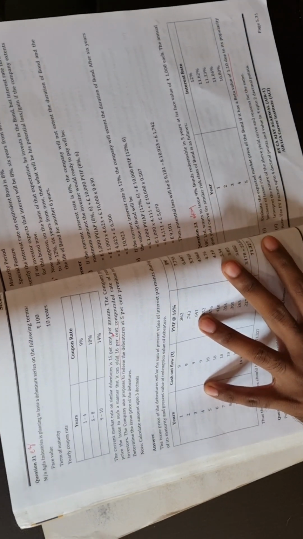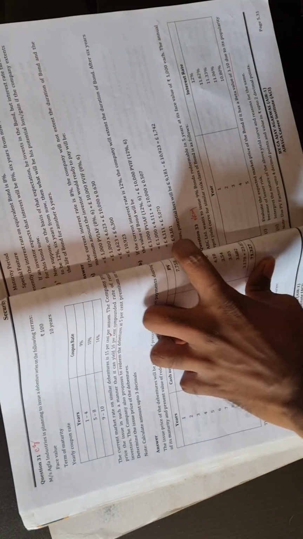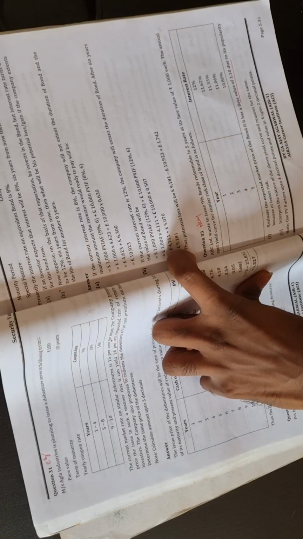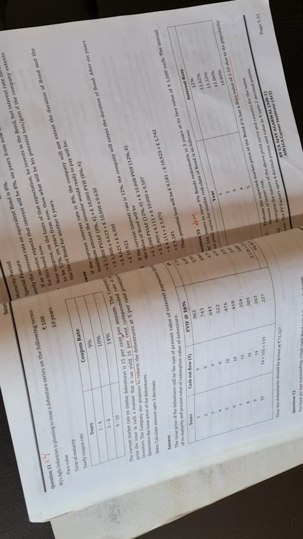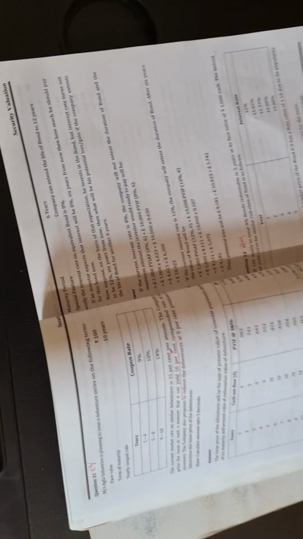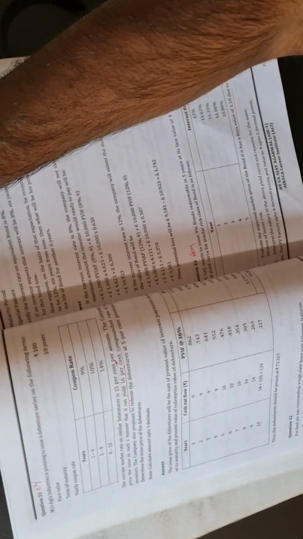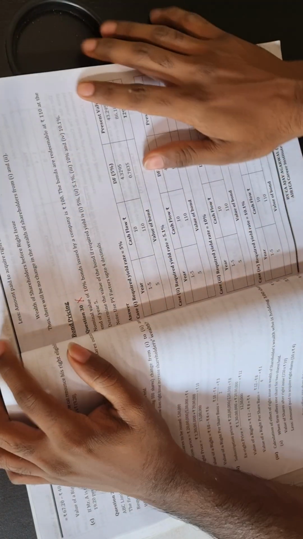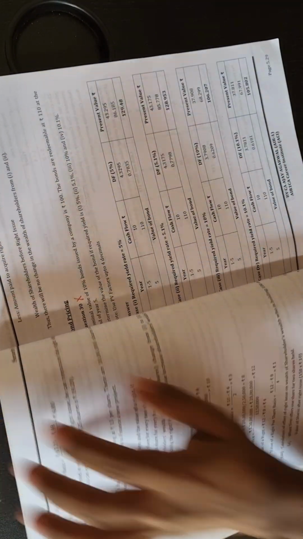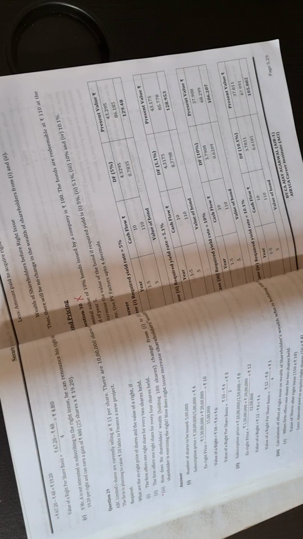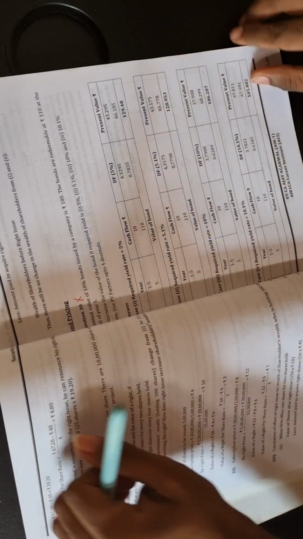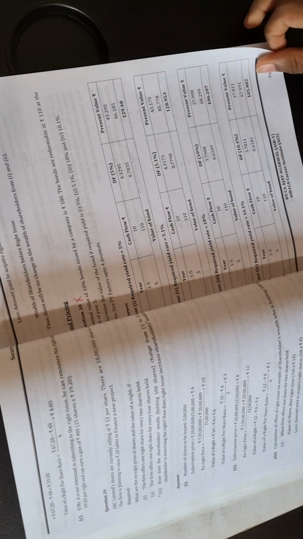Okay, we have some questions related to bond pricing. Okay, we'll do it now. We'll try to solve it. The first question, bond pricing, starts from question number 30, but since question number 30 is easy, you can do it yourself. Just put the formula and you'll get the answer.